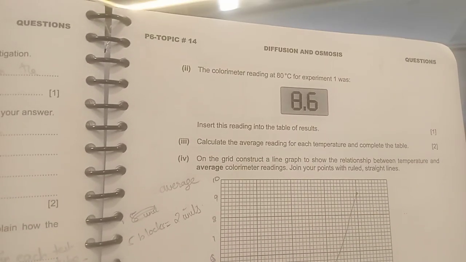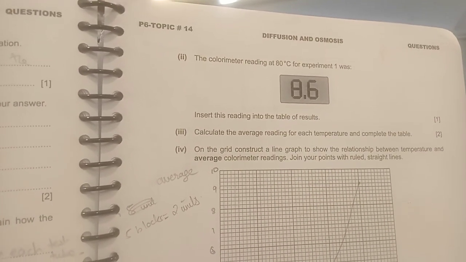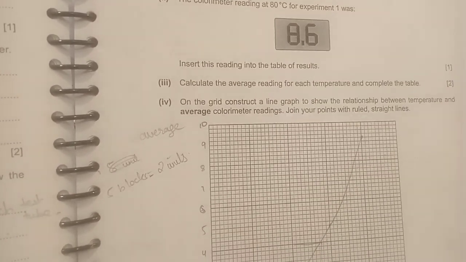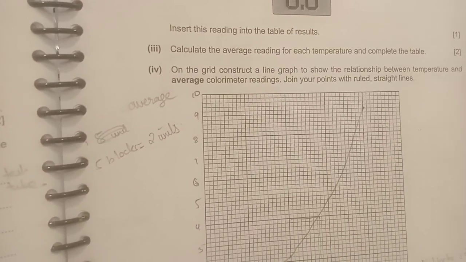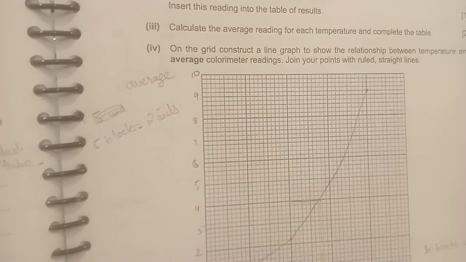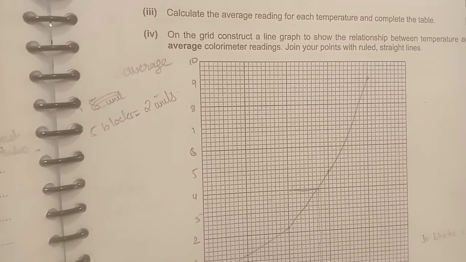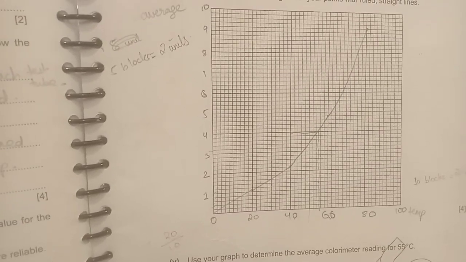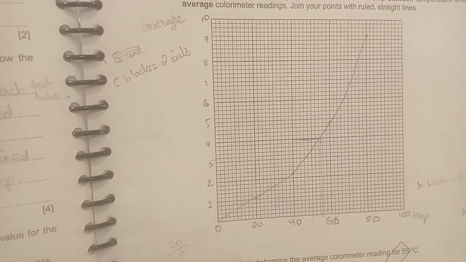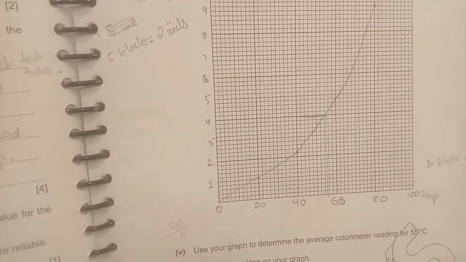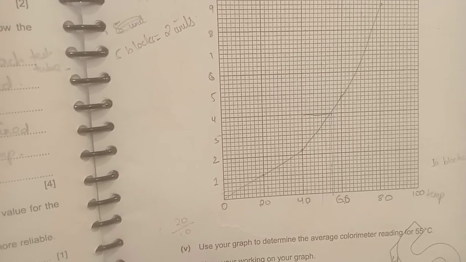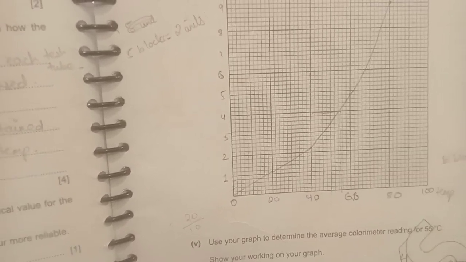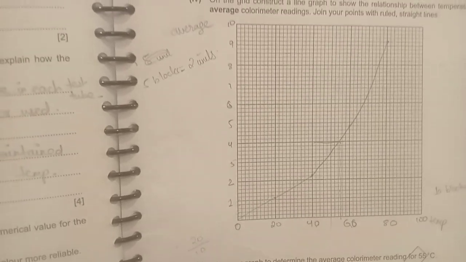Now the colorimeter reading is given. Insert the reading into the table. Calculate the average reading and complete the table. On the grid, construct a graph. How will we make a graph? On one side you have to put the temperature, and on the other side the average. This will help you in making the graph.